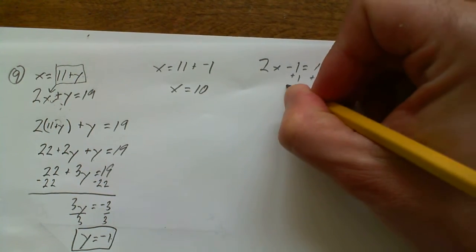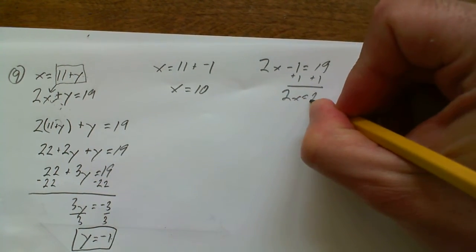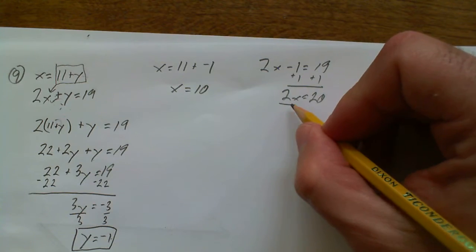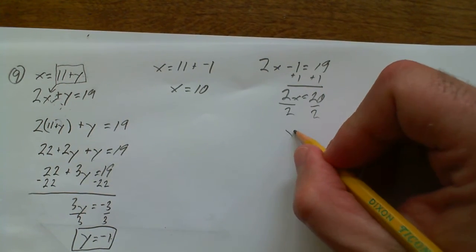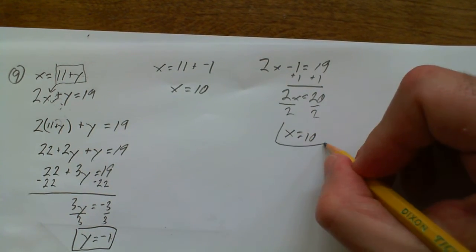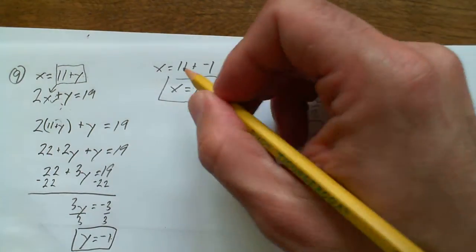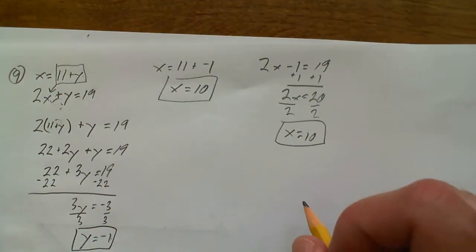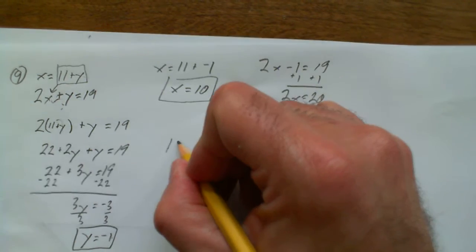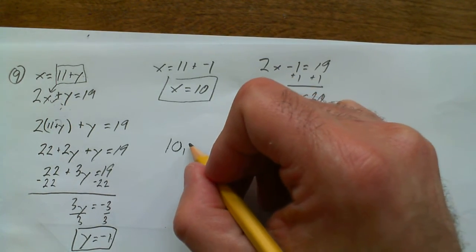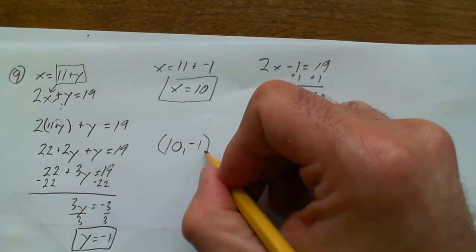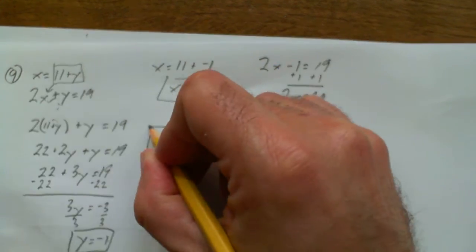Add 1, 2x equals 20. Divide by 2, x equals 10. So they both work, so I know my answer is correct, but you must write your answer as a point of intersection: 10, negative 1. And that will be your answer.